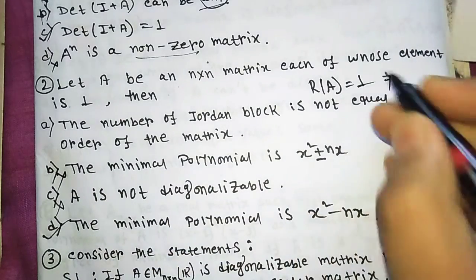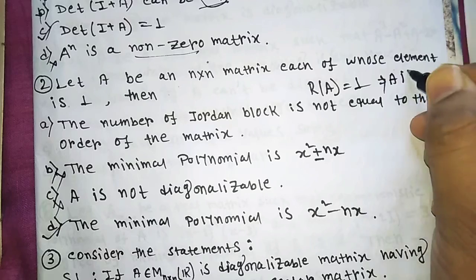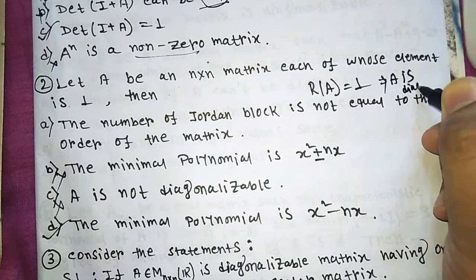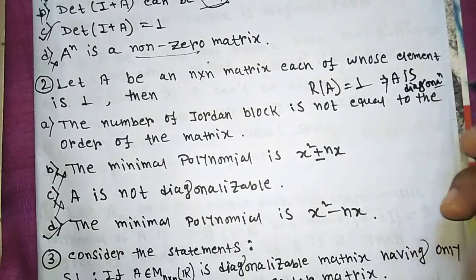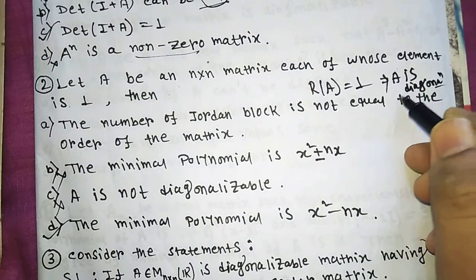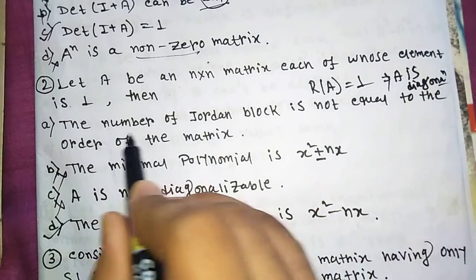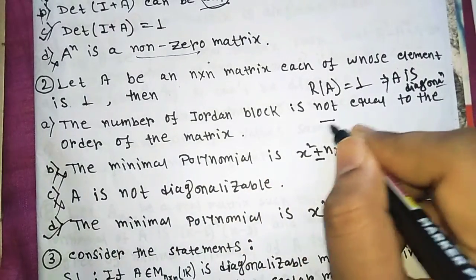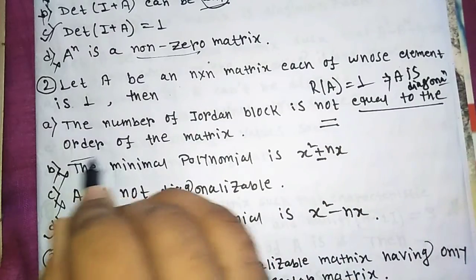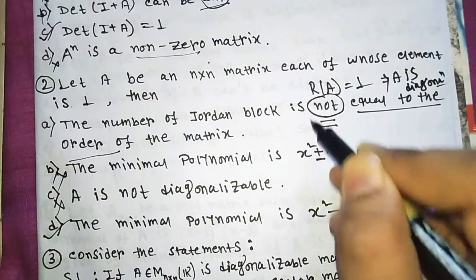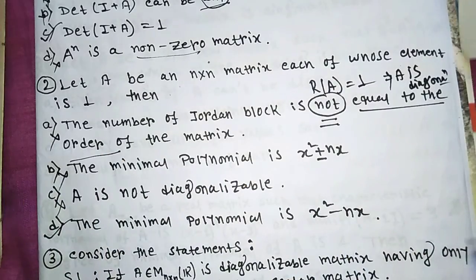If the matrix A is diagonalizable, then the number of Jordan blocks is always equal to the order of the matrix, but here the option says otherwise, so option A is also false.